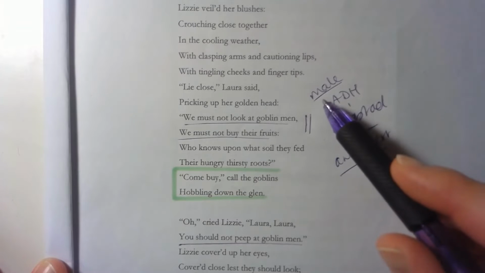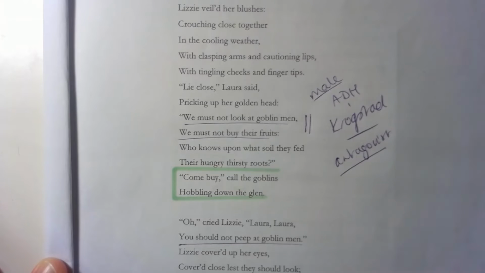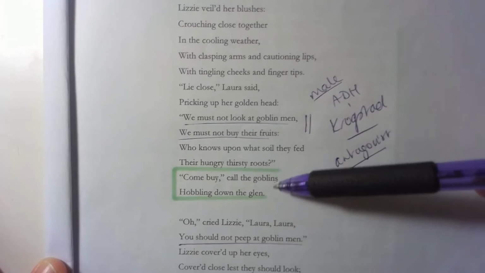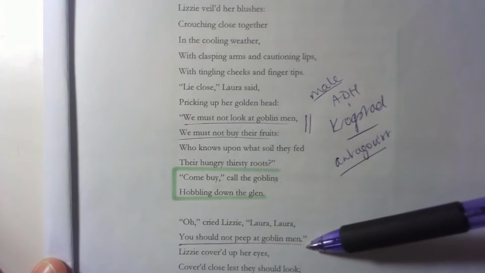So this idea of masculine antagonism, or sort of masculinity or male authority, I mean, they're not really an authority figure, but they certainly are very masculine. They're called goblin men here, as you'll see. Anyway, and the wealth of the items that they have.